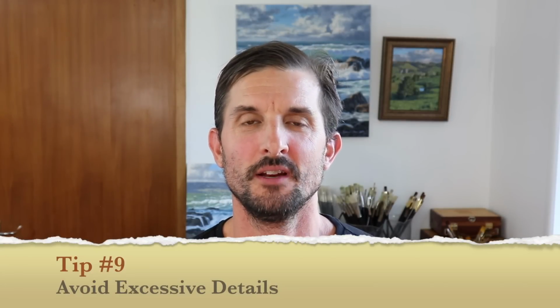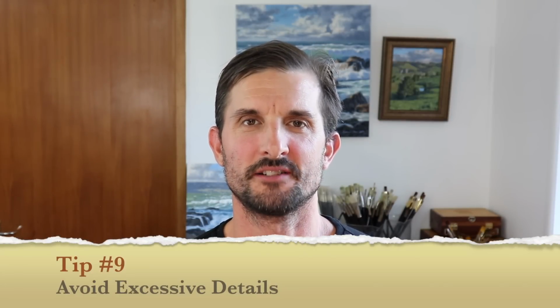Tip number 9, don't get caught up in the details. Now, I've seen a lot of landscape artists that paint with loads and loads of detail, and they're all about detail, which is cool because you're sort of telling the viewer everything that's in the painting, but very often it's much better if you hold off on the detail and not use so much of it.